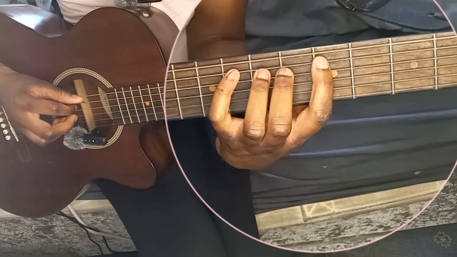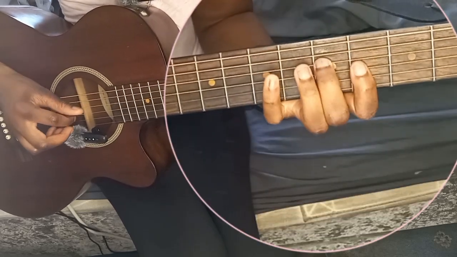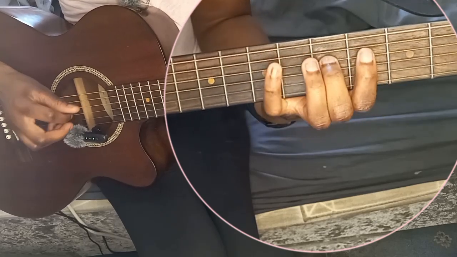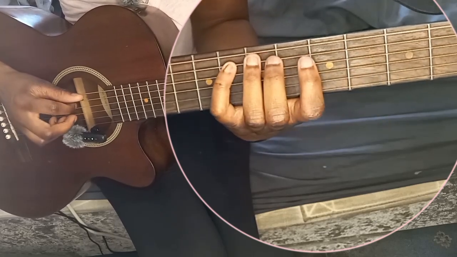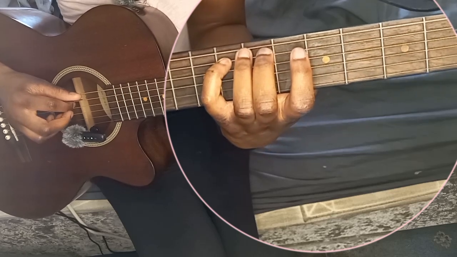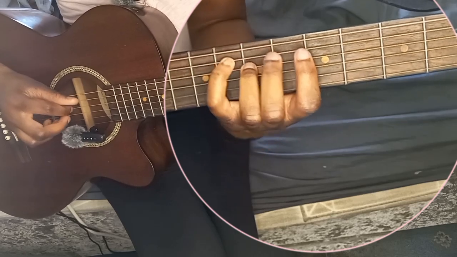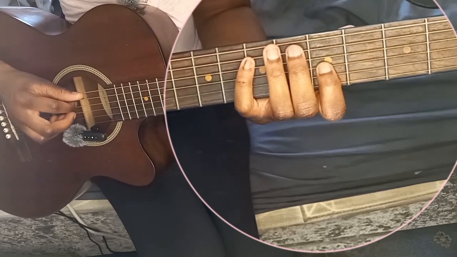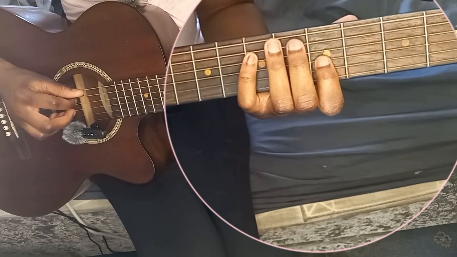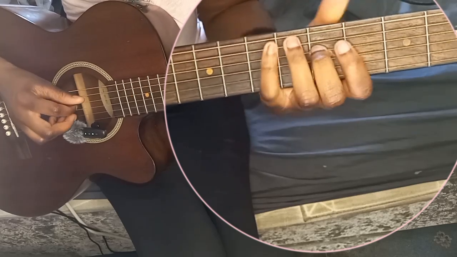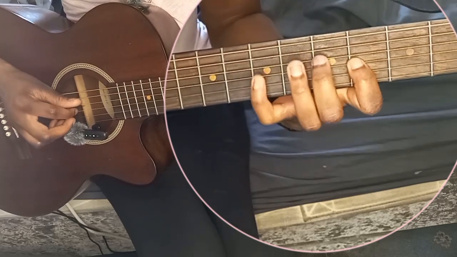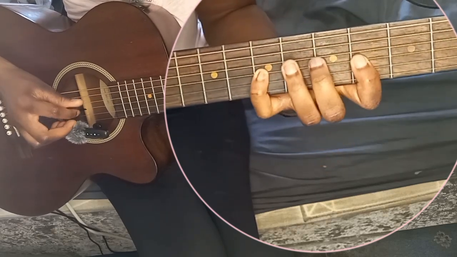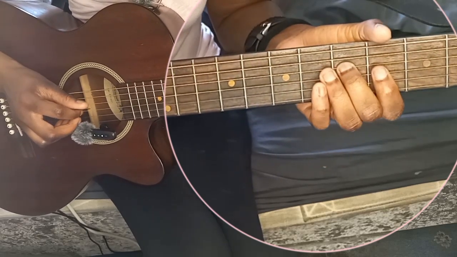Then we have E, G, B, that's the 5th one. That's E minor. And then we have flat 6, 8, 10, which is F major. Then flat 7, 9, 11. The flat 7th of A is G, and then 9. And then the 11th is D, which is also the 4th. And this is major again.